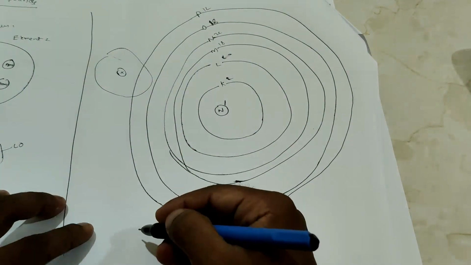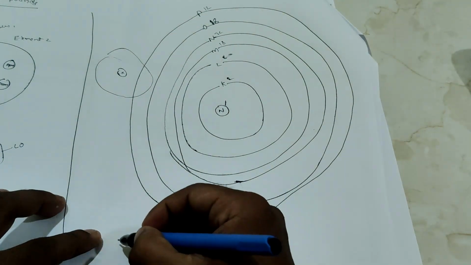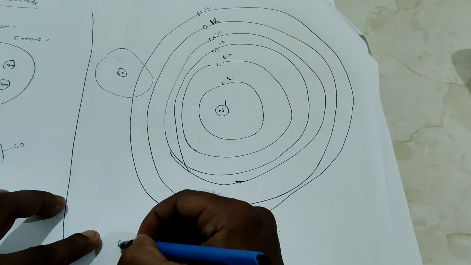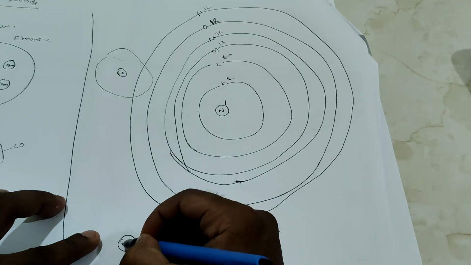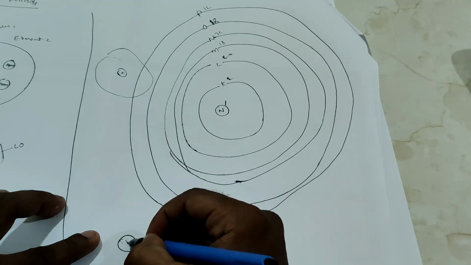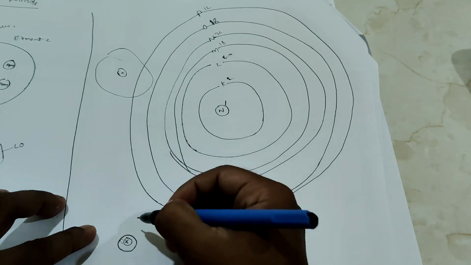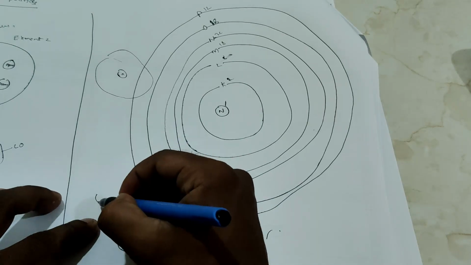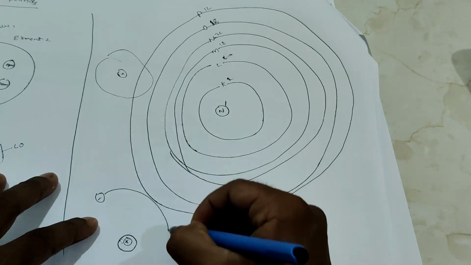And also one important thing you must understand, the nucleus contains positively charged protons, so they will attract the electrons towards them.